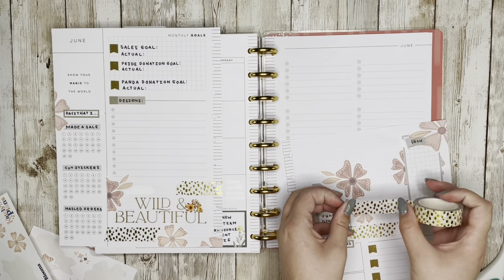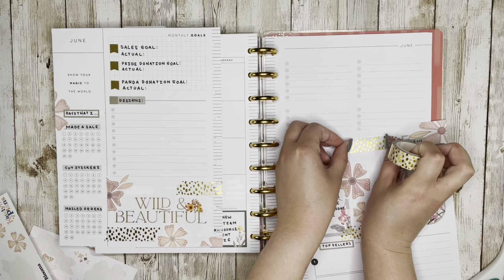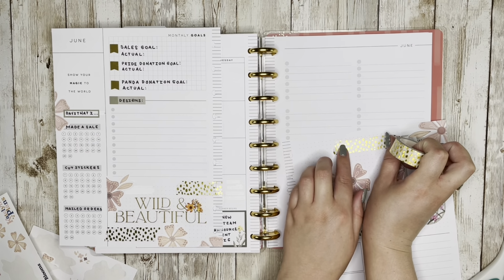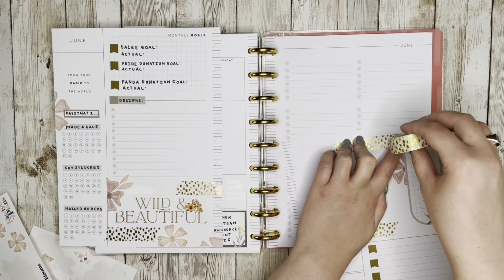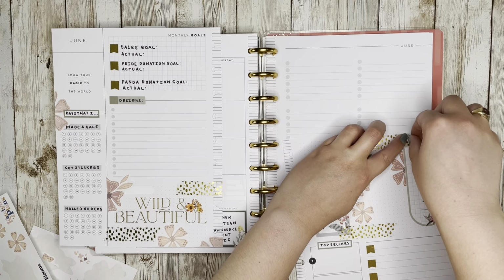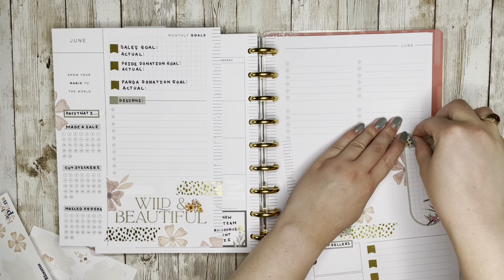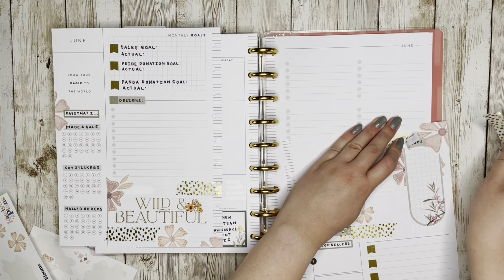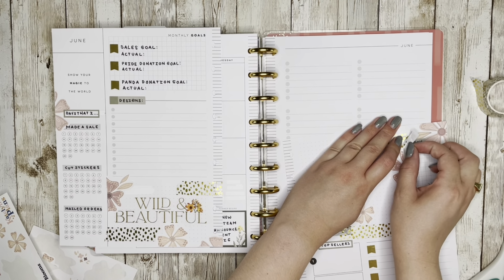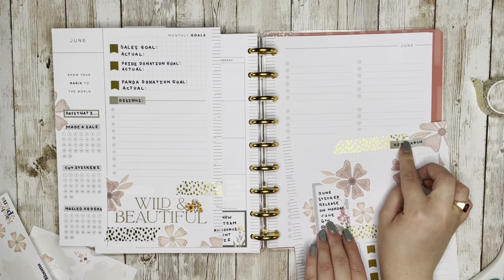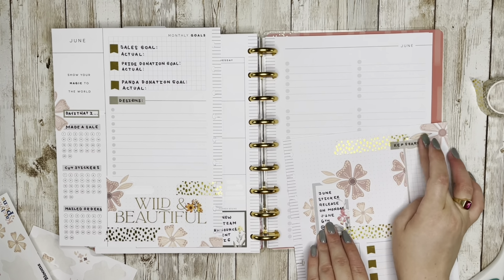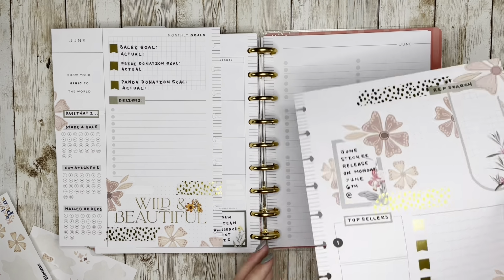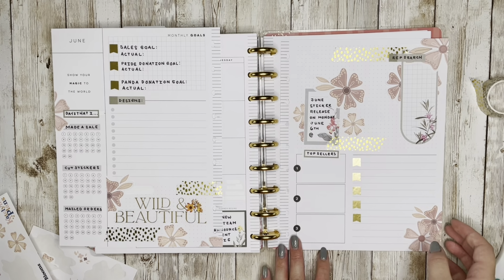These new Happy Planner stickers, I think, tear a lot easier than the old ones do. Just a word of caution. So I'm just trying to layer things without completely destroying all the work I just put in. Okay, washi tape, rep search, fine, okay. I think that looks good.